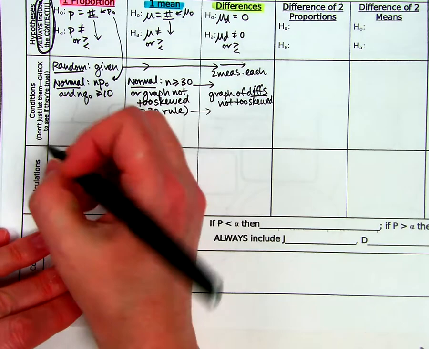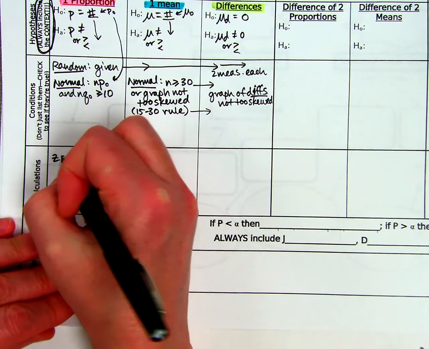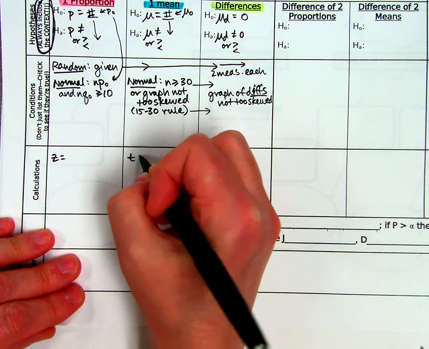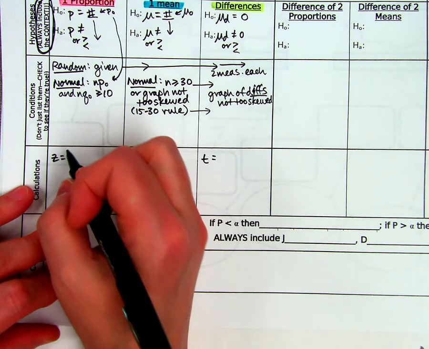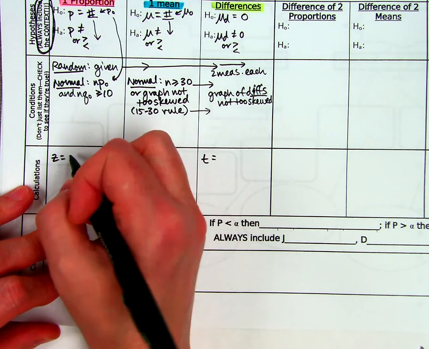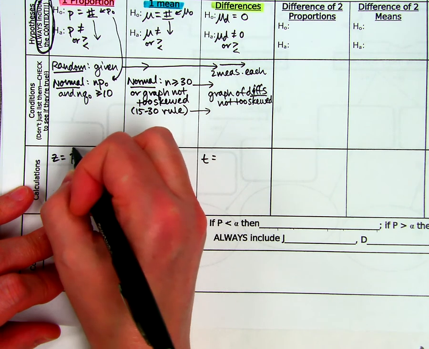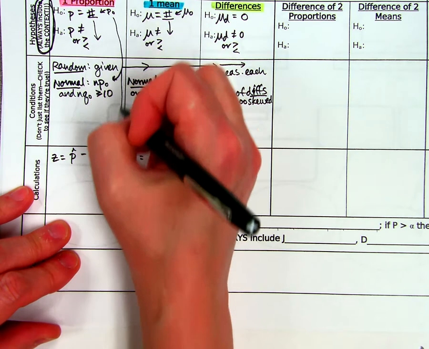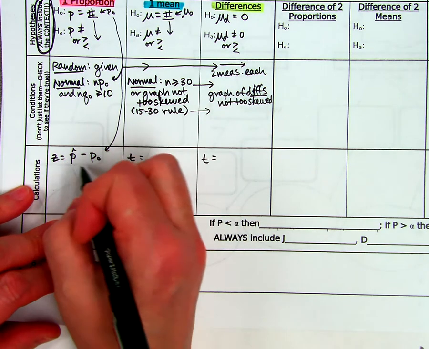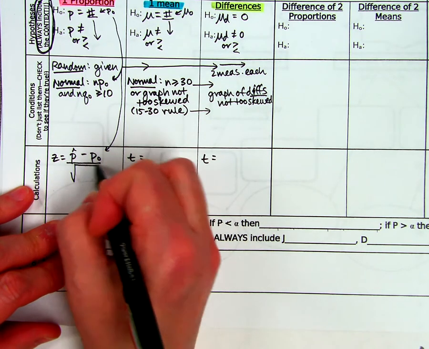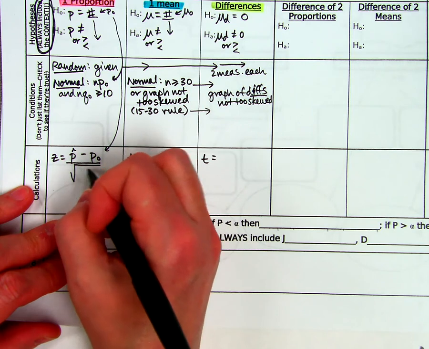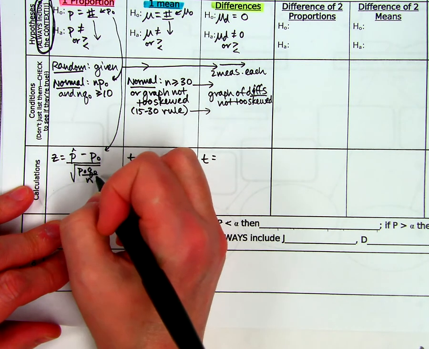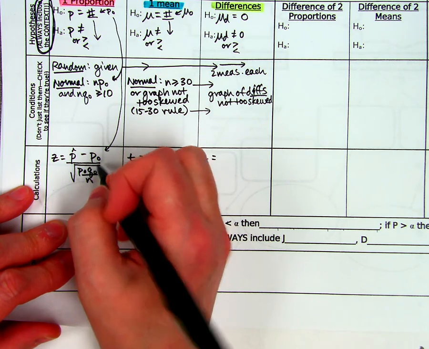Calculations. With proportions, we use z. With means, we use t, and that also applies to the differences. So for z, you do the sample minus the hypothesis. The sample in this case is p hat, minus the hypothesized value, which is P0. So that P0 is showing up again. On the bottom, we do square root of PQ over N, except the P and Q are P0 and Q0. In other words, if you have a hypothesis of what the value is, use it as much as possible.